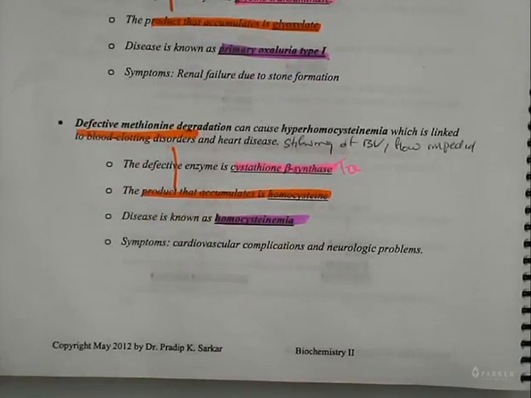Here's one that you're going to hit hard in nutrition. Defective methionine degradation causes hyperhomocystinemia. You're going to learn, we'll talk about it in Chapter 8. That'll be on this test. So we'll hit this really hard. This will make a lot more sense by the time we hit Chapter 8.